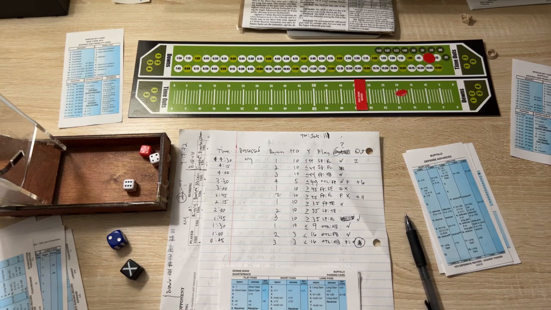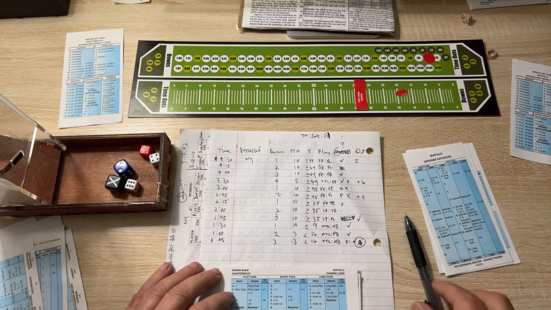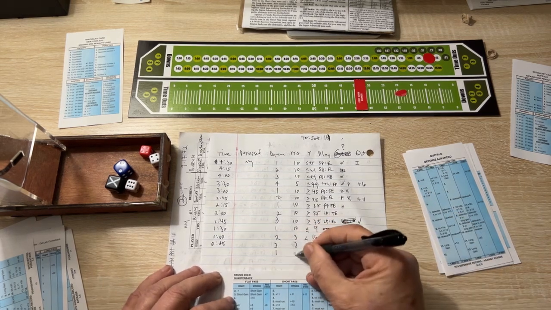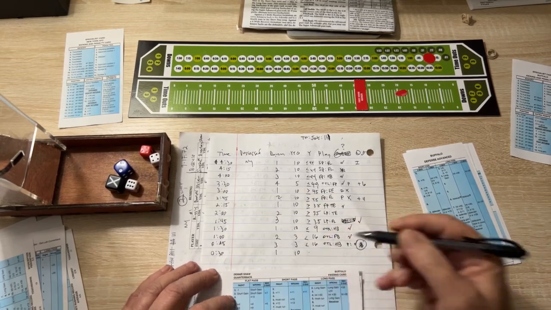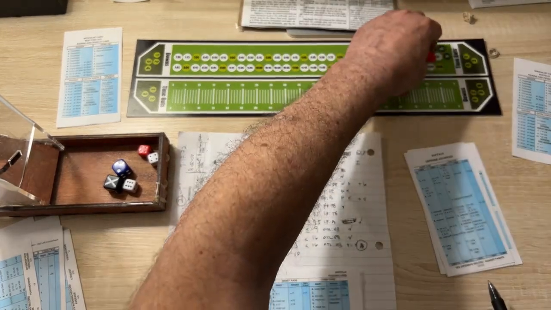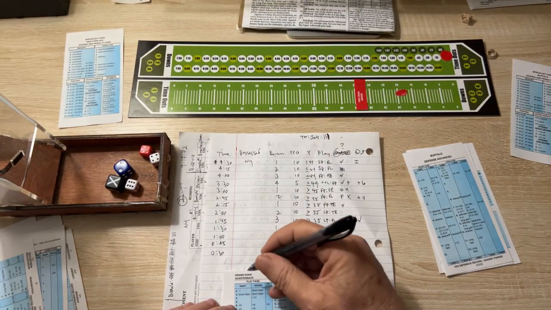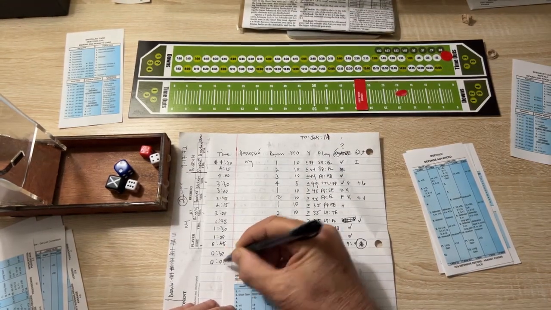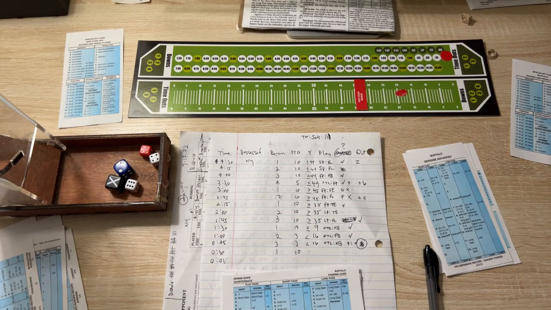No timeouts for the Jets. Okay, here's Shaw. First down. And he downs it. And there's 1 second left. He's at the line of scrimmage. And the game is over.